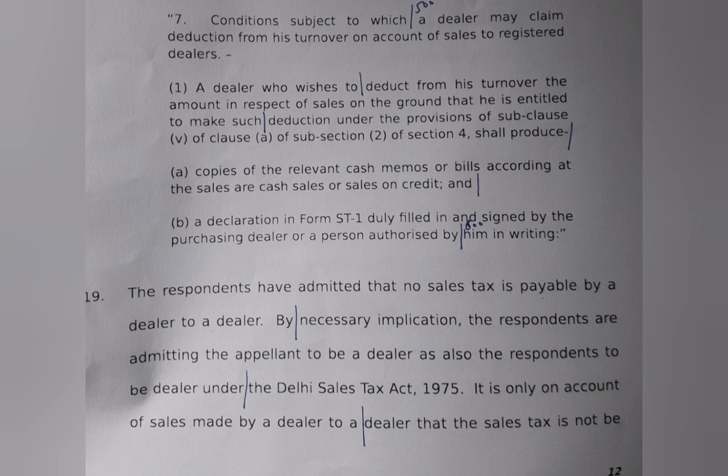The respondents have admitted that no sales tax is payable by a dealer to a dealer. By necessary implication, the respondents are admitting the appellant to be a dealer as also the respondents to be a dealer under the Delhi Sales Tax Act 1975.